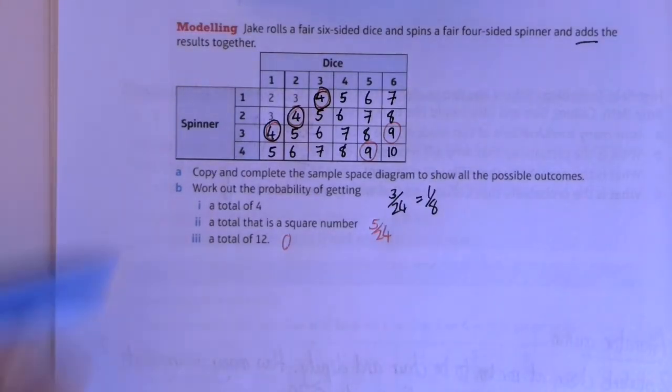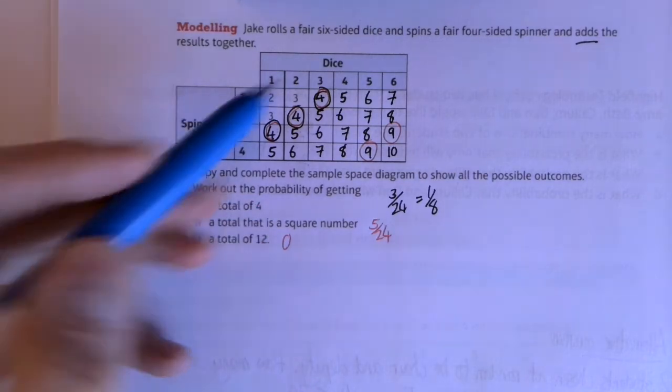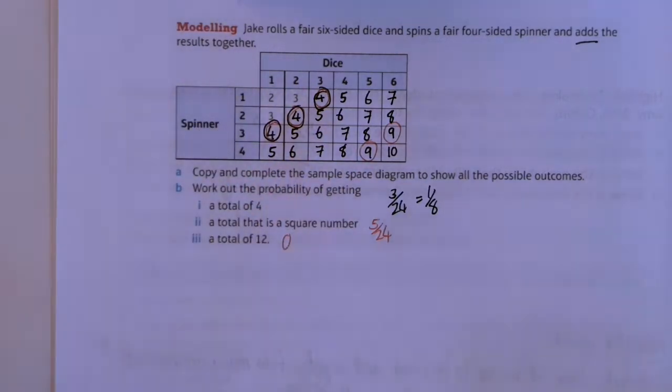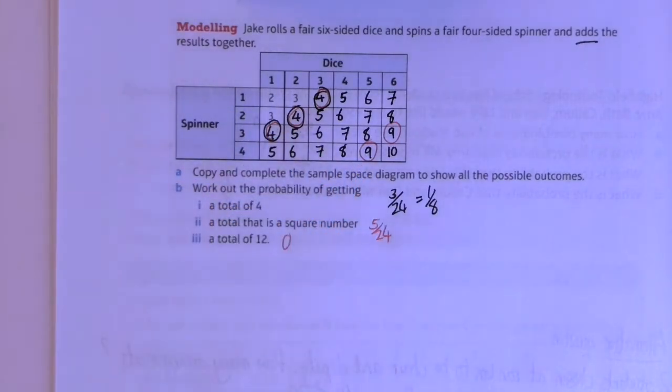Total is a square number, so the 4s are square numbers. 1 is a square number, but you can't get a 1. And 9 is the next square number, 3 times 3, so 5 ways out of 24. And you can't get a total of 12, so that's impossible.